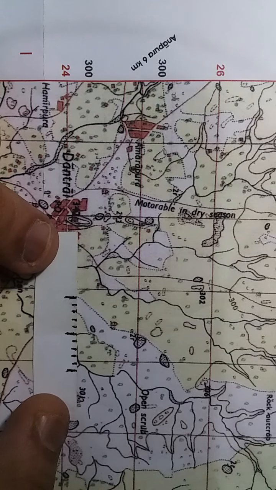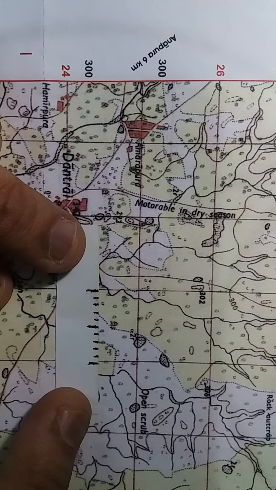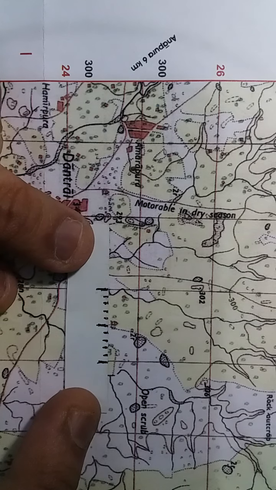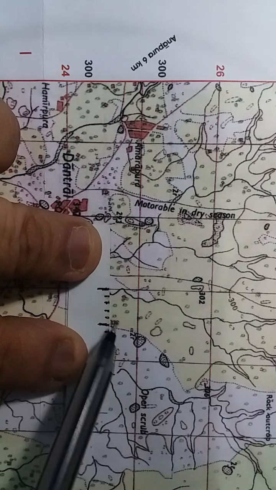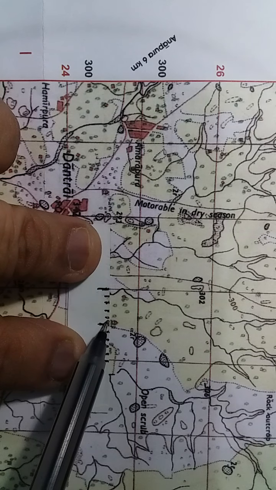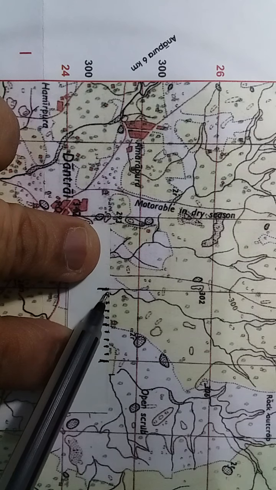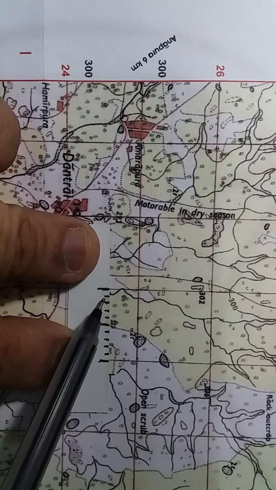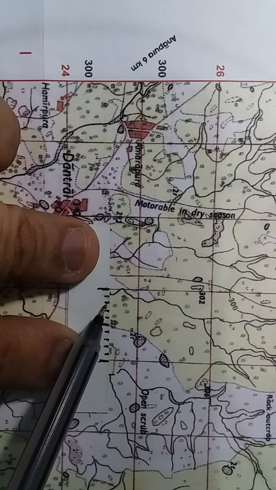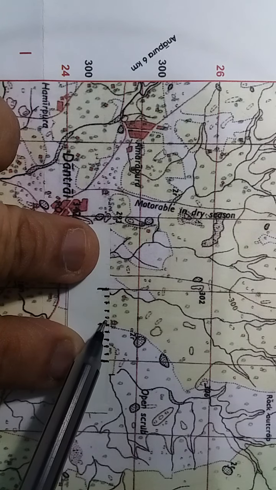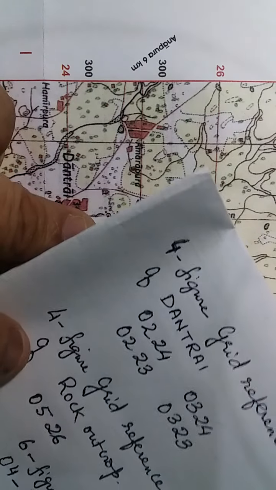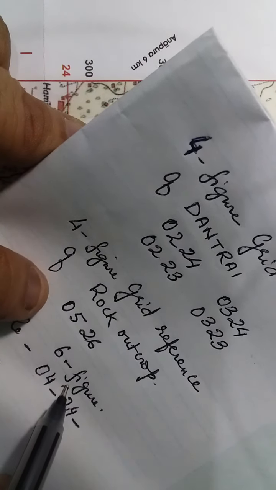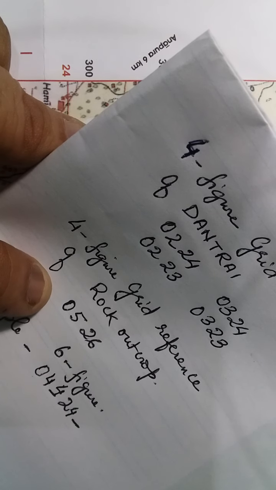Now what I'll do, I will put this paper strip horizontally, and you will see that the temple is coinciding with this division. So if you take the divisions, the first one will be 0, then it will be 1, 2, 3, and 4. So therefore I'll write here 0, 4, 4. That is for eastings.